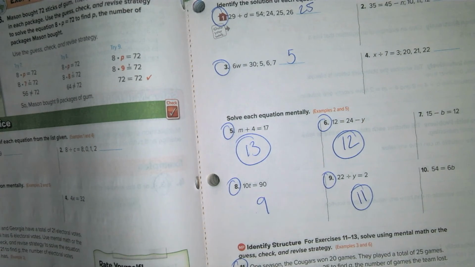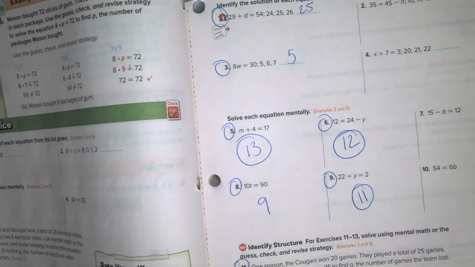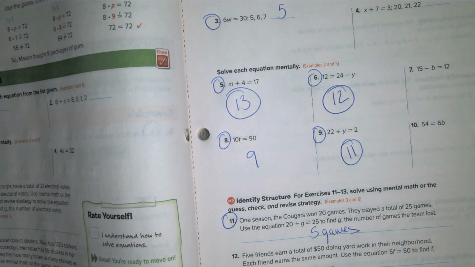Now, the last one, they want you to use either mental math or the guess, check, and revise strategy. Number 11. One season, the Cougars won 20 games. They played a total of 25 games. Use the equation 20 plus G equals 25 to find G, the number of games they lost. 5 games. Good. Don't forget to label. Okay, so 5 games. Any questions on this?